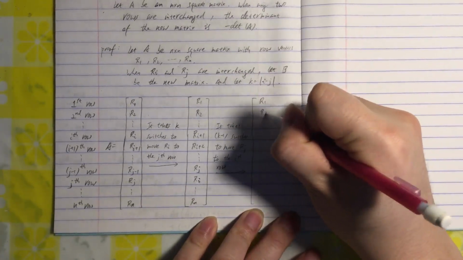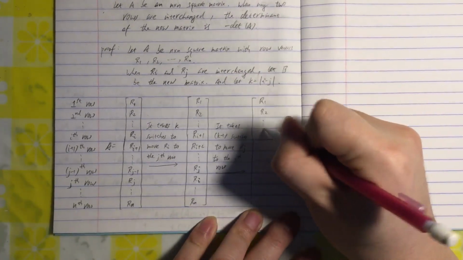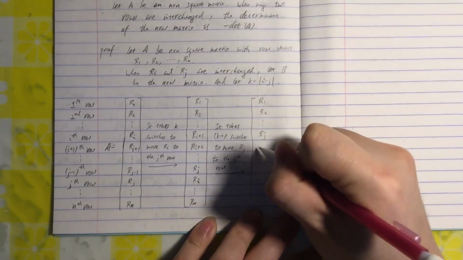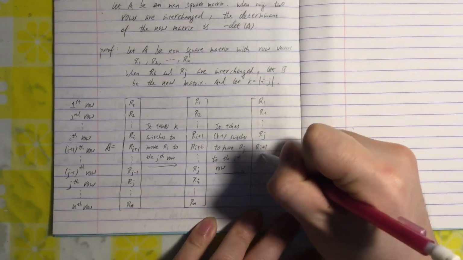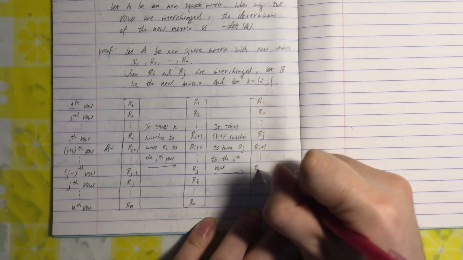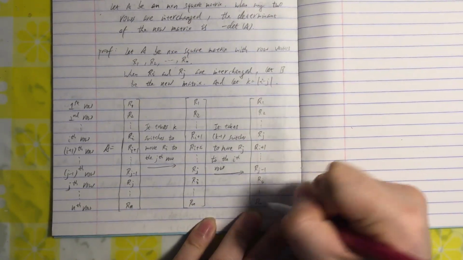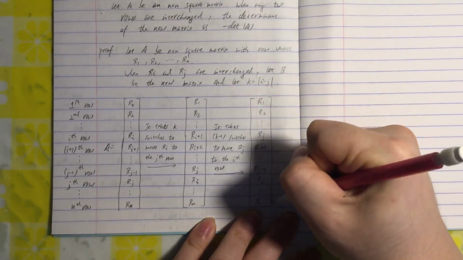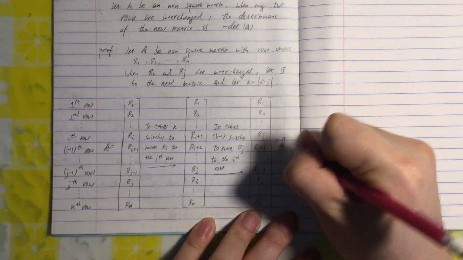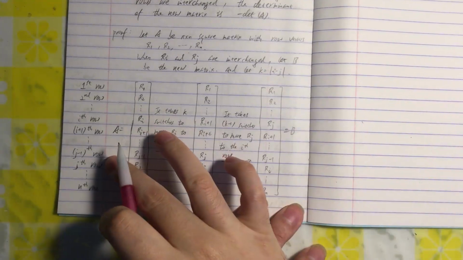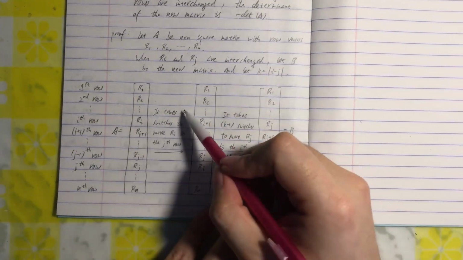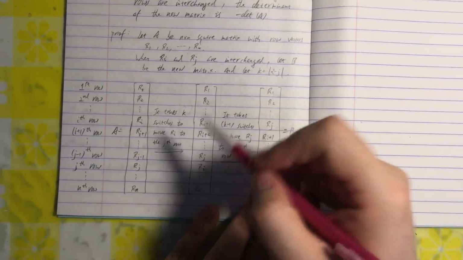We get the matrix R1, R2, Rj, Ri plus 1, Rj minus 1, Ri, Rn. This is matrix B. So from matrix A to matrix B, it takes a total of k plus k minus 1 switches.